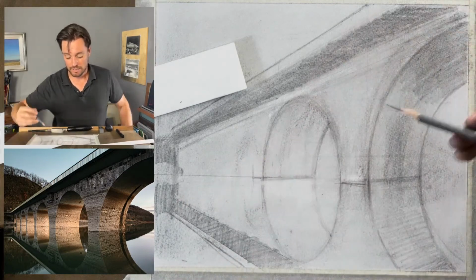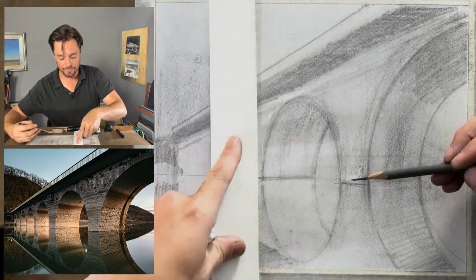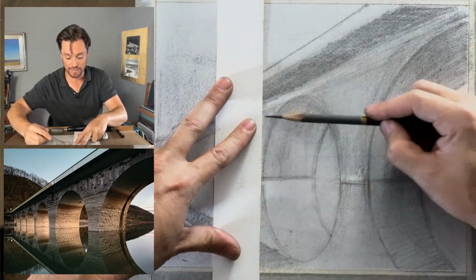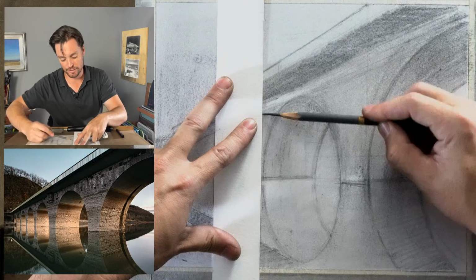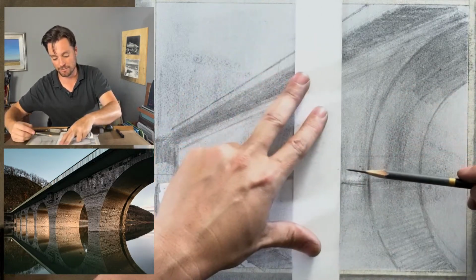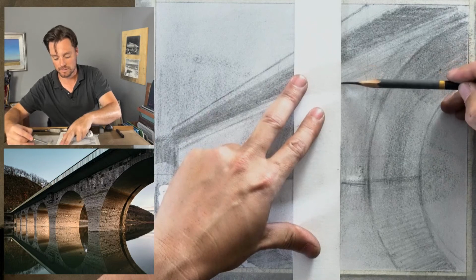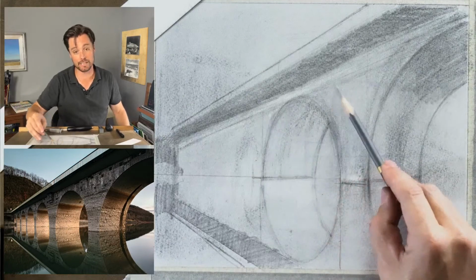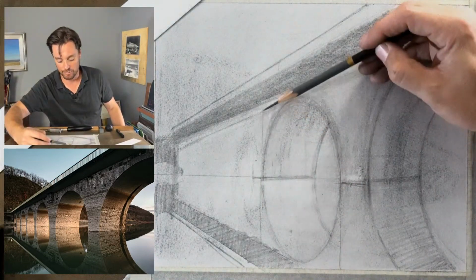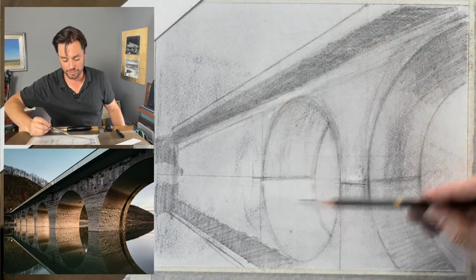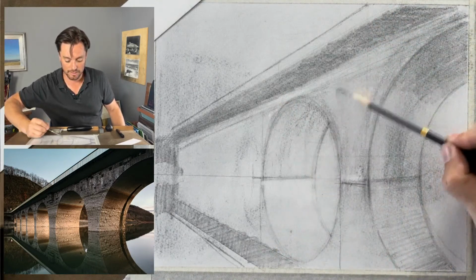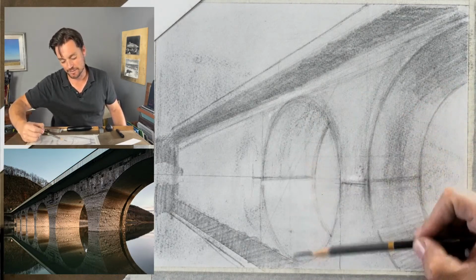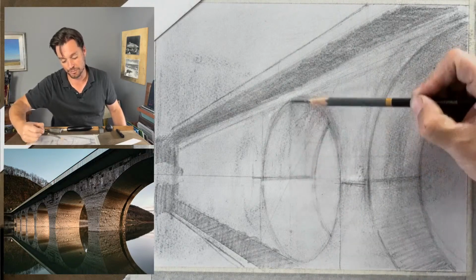Okay. Now, I'm going to make a box out of this. So we've got the top edge here. I'm going to create a box on the far right and far left. Okay. Now we've created a rectangle in which that oval sits. If we connect the opposing corners, it gives us the perspective center. So that tells us where the center of that box would be when drawn in perspective.